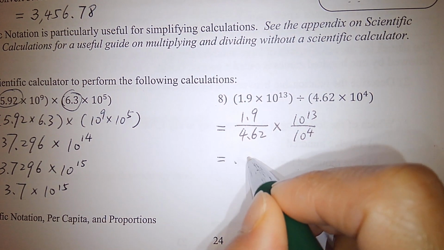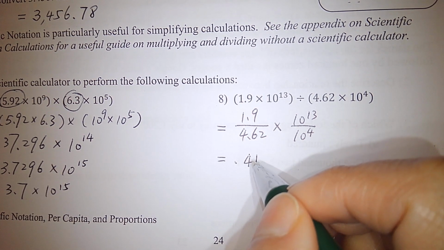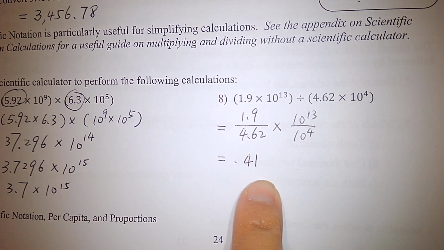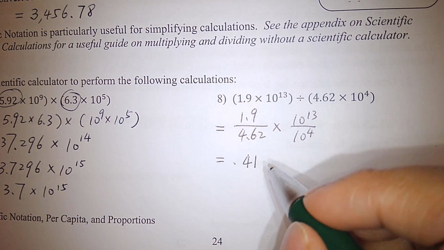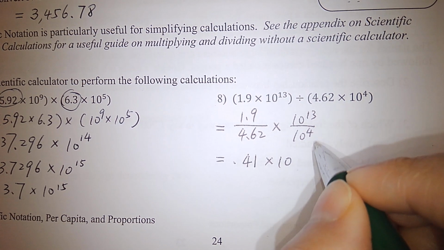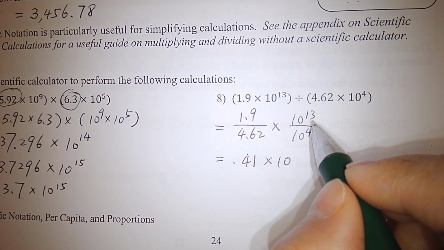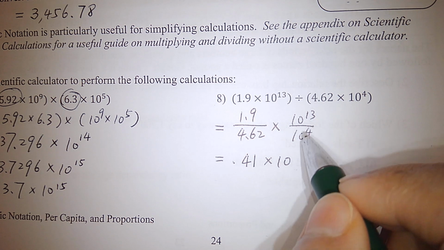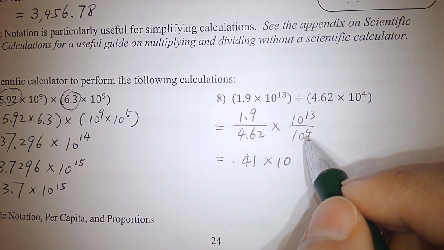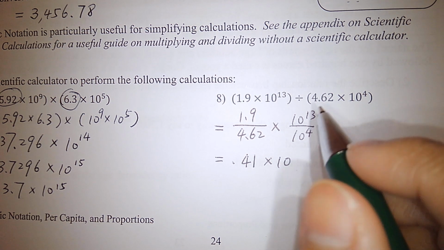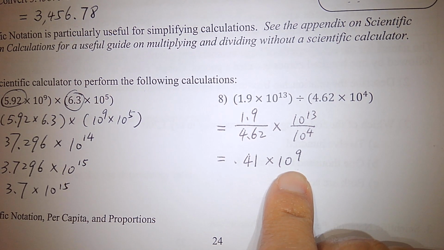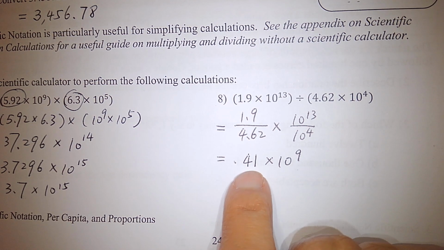Point 41. Okay, .41. You have already rounded it. Okay, so .41, this is two significant figures. And then times 10 to the what? 13 minus 4 is what? 9. So 9. But can we say this is a final answer for us? Yes or no? No, because this is not in scientific notation.